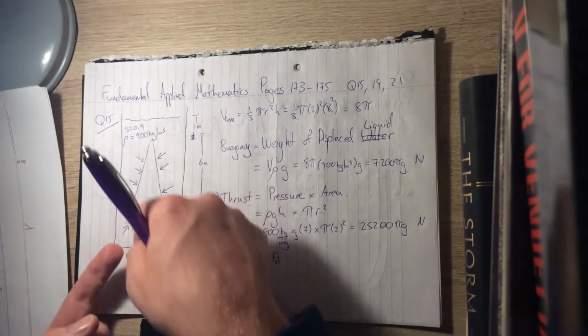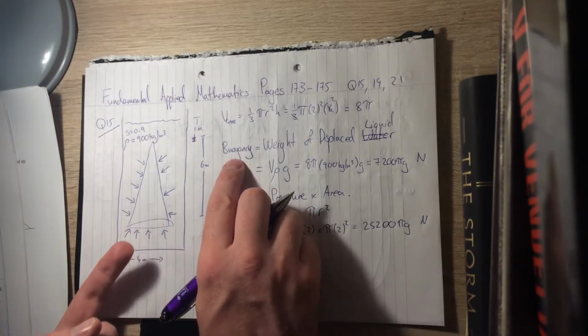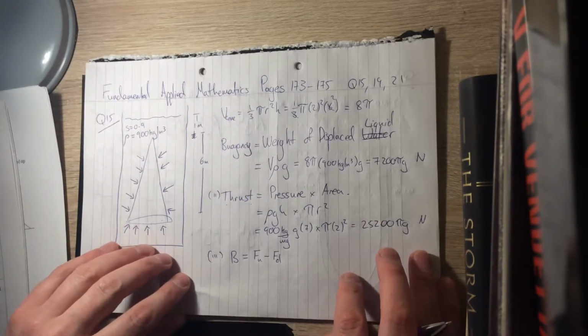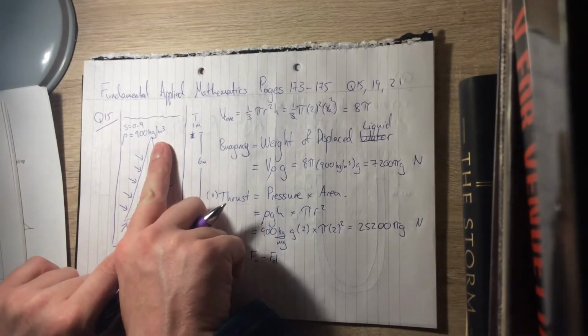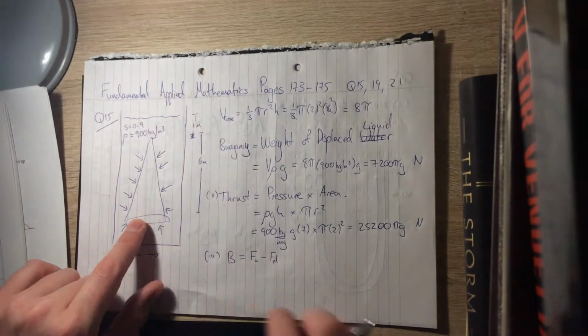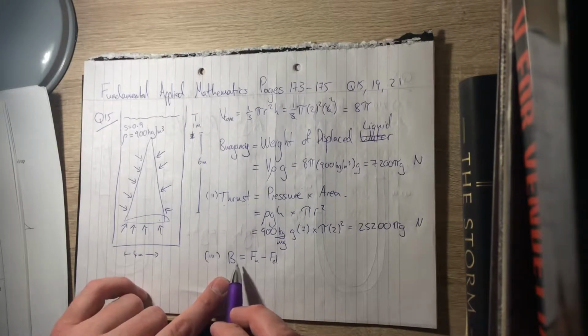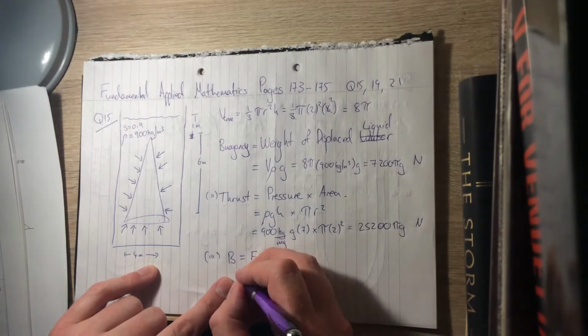If it's net downwards, it's going to sink. But the buoyancy is the result of that net force. It will always be net upwards. I'm sorry, if you include weight, you can get a net downward force as well. So the buoyancy is the upward thrust minus the downward thrust.